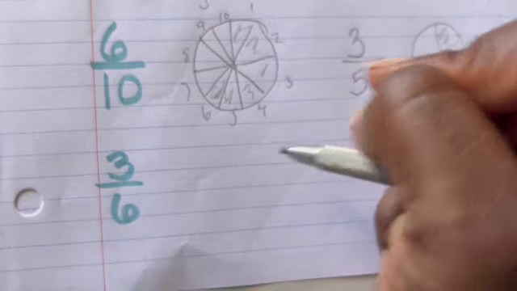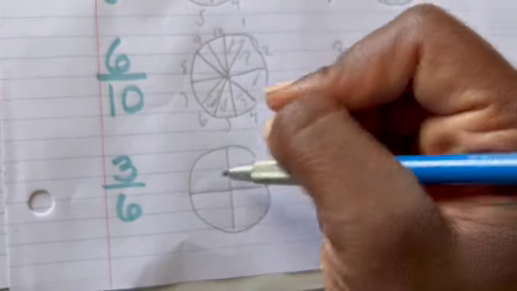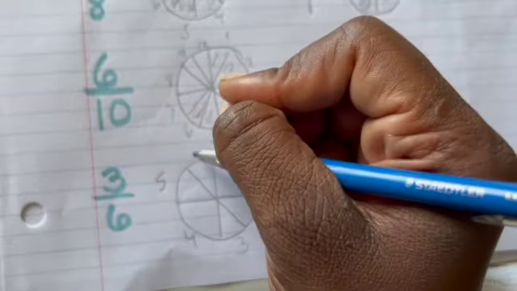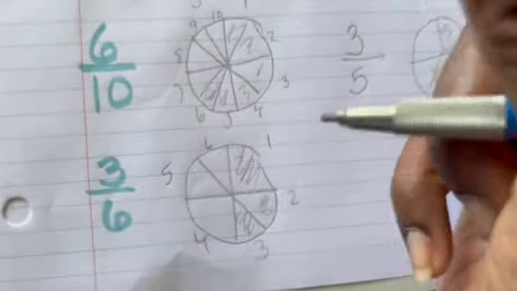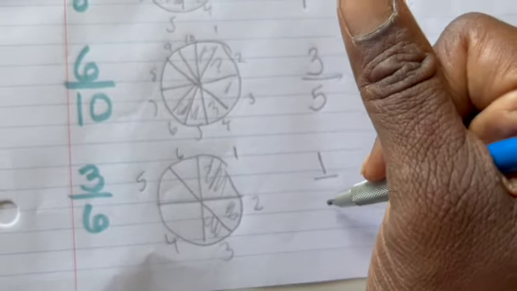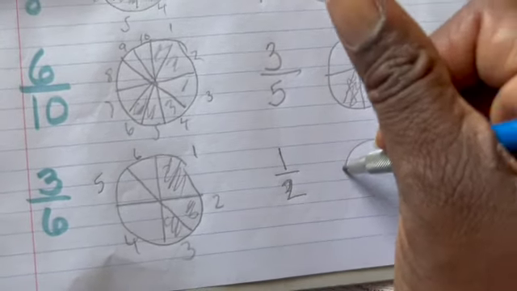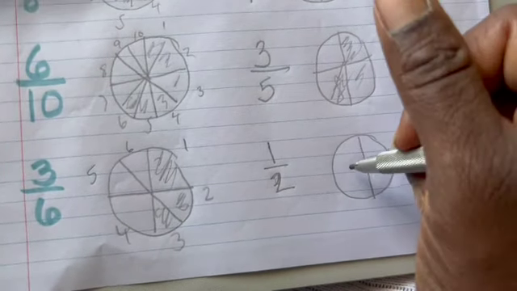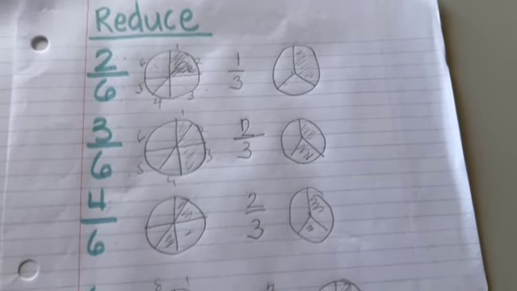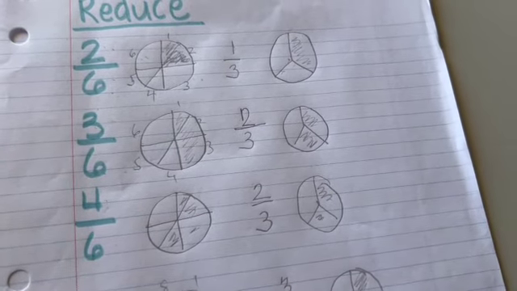And then 3/6. Here's the whole: 1, 2, 3, 4, 5, 6. And then here we just shade 3/6, but it could be reduced to 1/3, or no, 1/2, right? Yeah, 1/2. And so here we are, 1, 2, and then half of that. And that is how we do this homework. I'm going to make it a homework assignment, so you can learn how to set up and learn fractions.